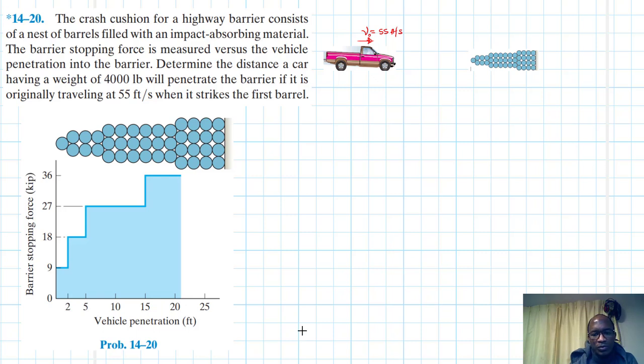Let me just move this so I have some space to indicate. So let me move it there. Oh, come on. Okay, I want to move everything. Well, it's fine. Let's leave it there. So let's say we do have the weight acting like so, and we have the normal force like so.